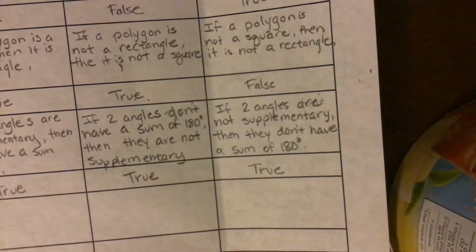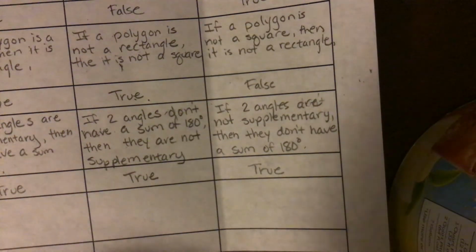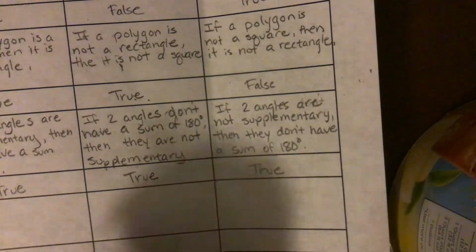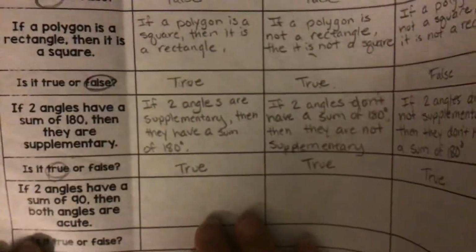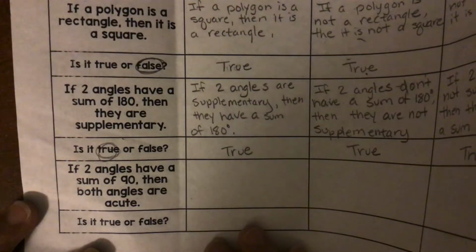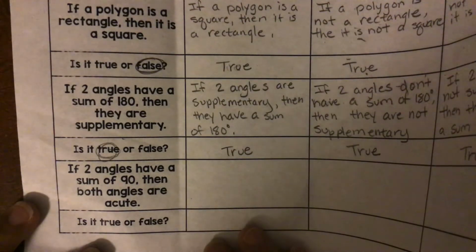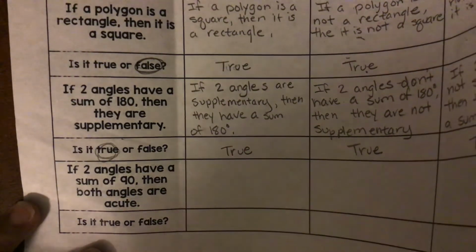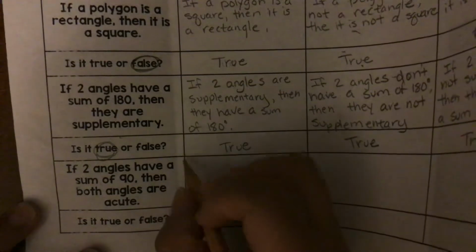Because they're all true, the other way that we could say the statement is: if two angles have a sum of 180 degrees, if and only if they are supplementary. And that's where that if and only if statement comes in. It's when they're all true. All right, the next one. It says, if two angles have a sum of 90, then both angles are acute. Okay, so let's say it this way.